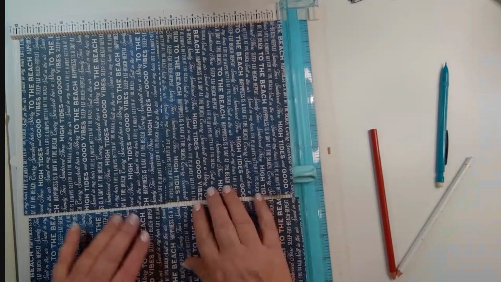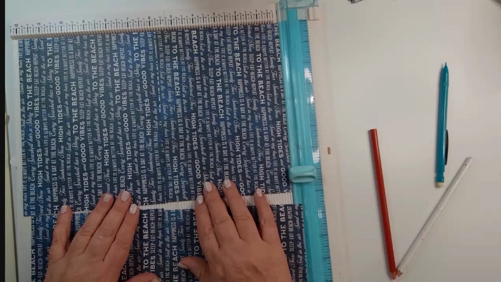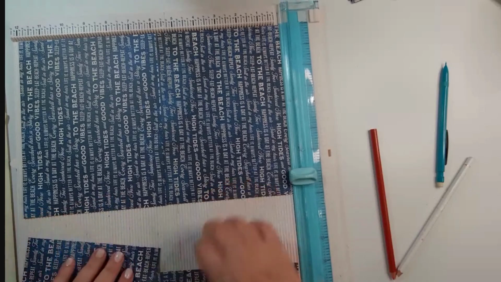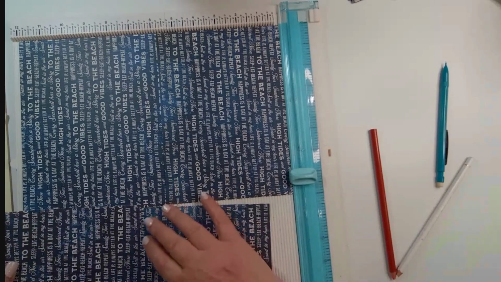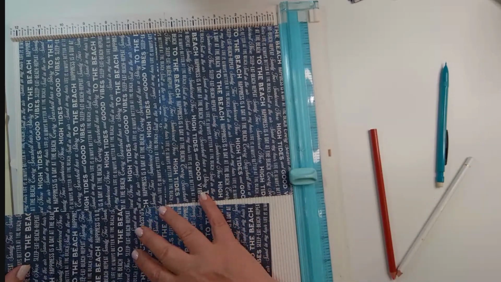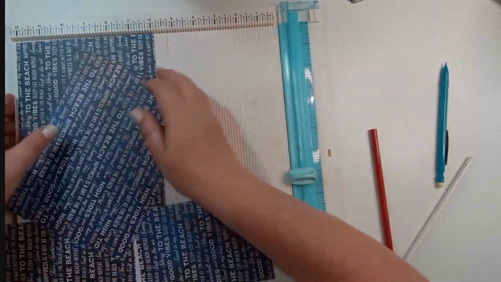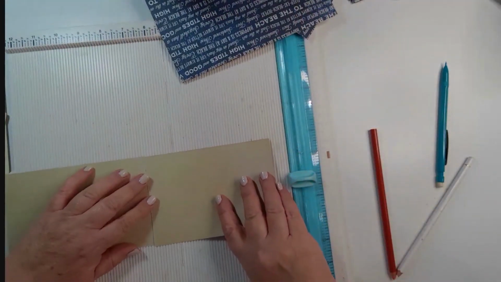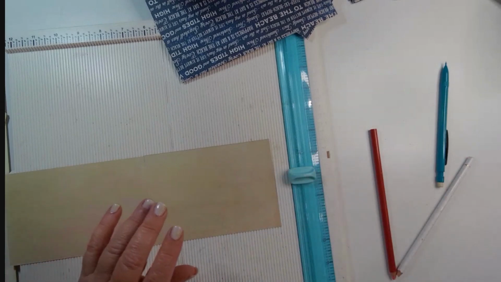Now I'm supposed to keep this one together. All right. This is still supposed to stay together. All right, I'm just going to glue it back together. I did not mean to cut it. I'm just going to turn it over. I'm going to take some tape.